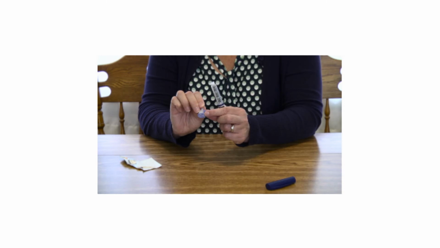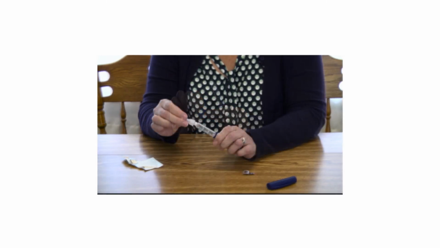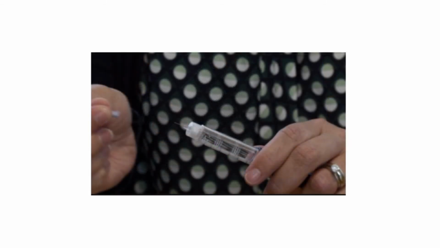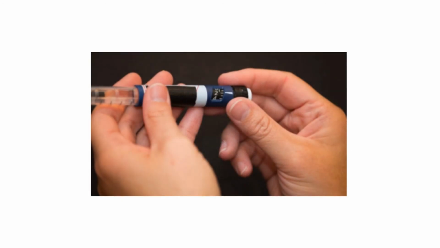Take a needle and remove the plastic covering on the base. There are various lengths of needles. This will be prescribed by your doctor. Align the base of the needle onto the pen and twist it until it sits snugly on there, but not too tightly. Then remove the protective cap from the needle itself.